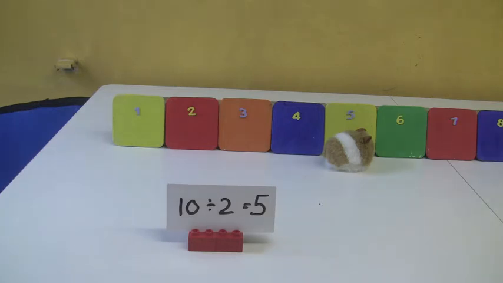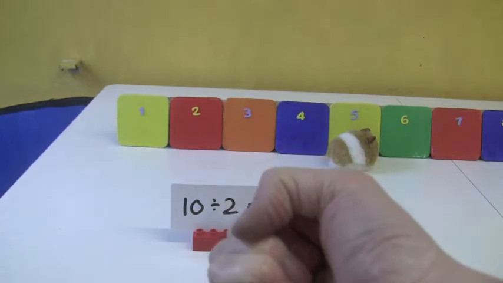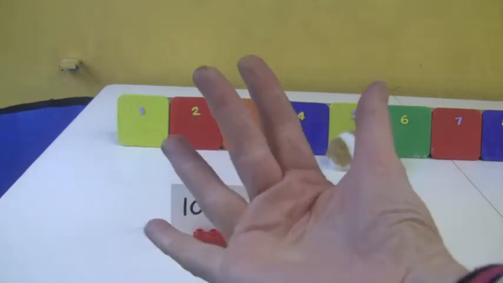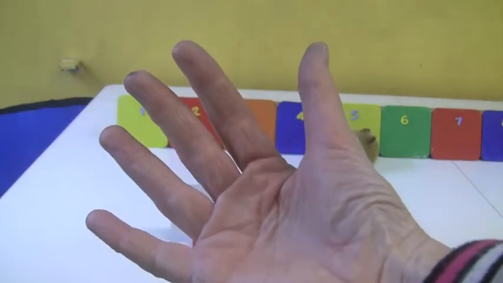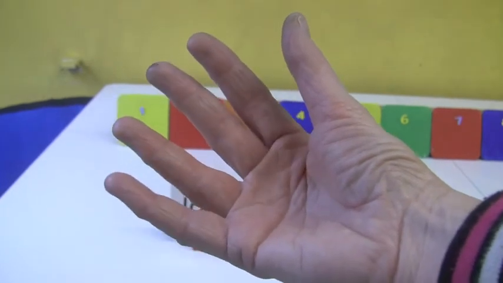Let's try that on our fingers. So I'm going to count in twos until I get to 10. 2, 4, 6, 8, 10. And I've used 5 fingers, so the answer is 5.